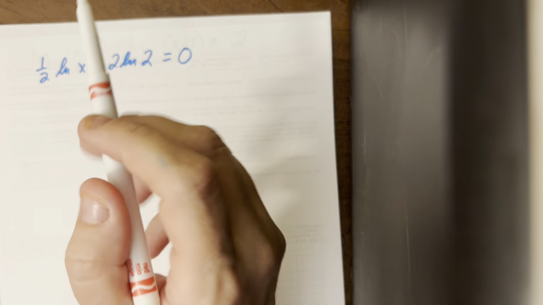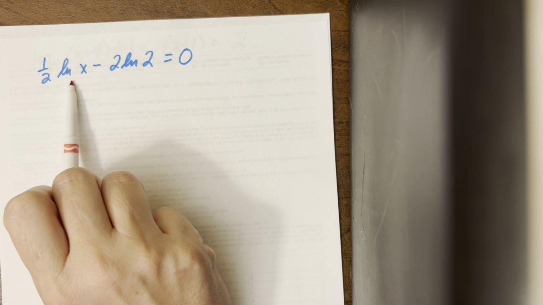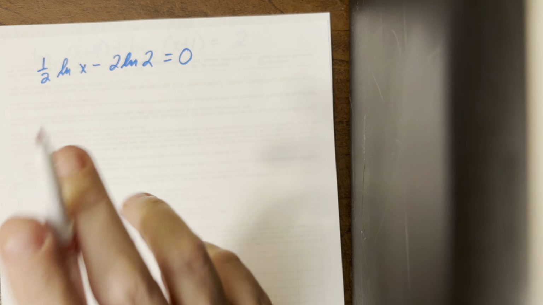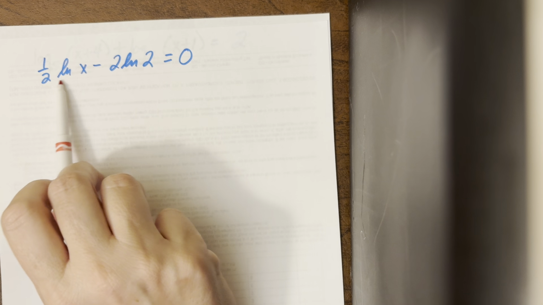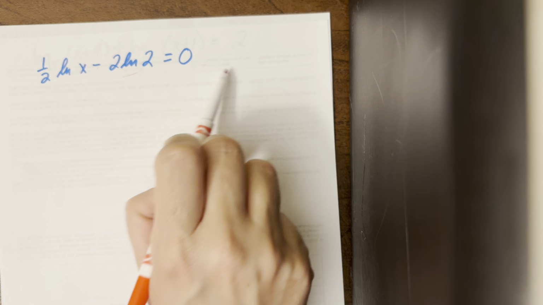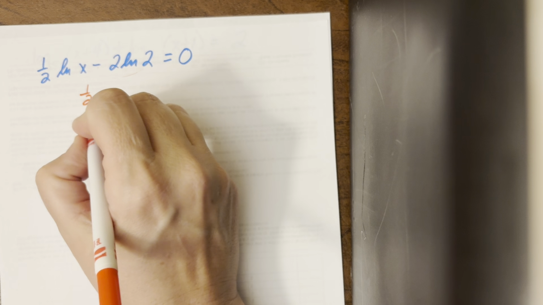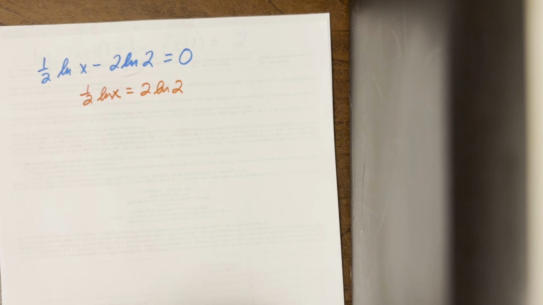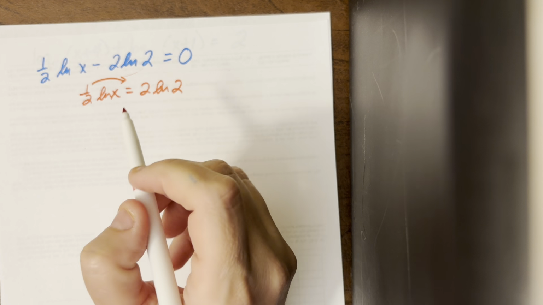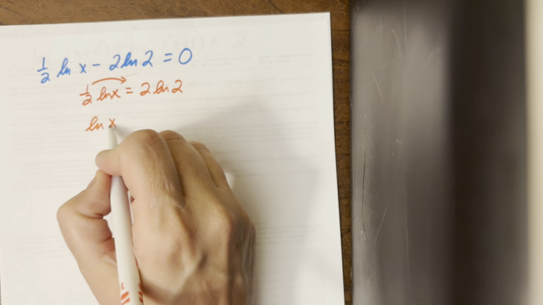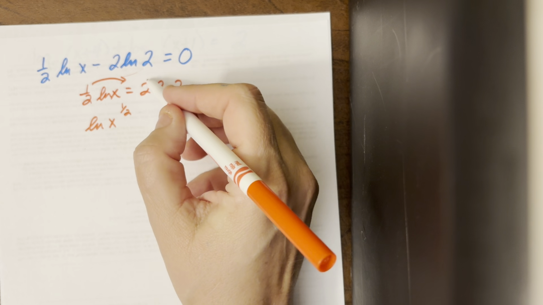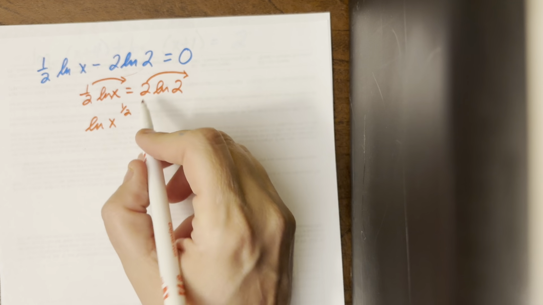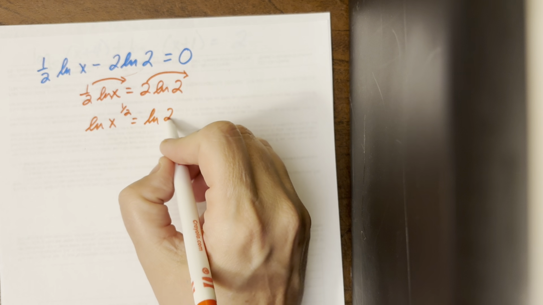All right. Ooh, this is a weird looking one. So I've got 1/2 ln x minus 2 ln 2. There's a couple ways you can do this. I think what I would do, since they're both ln, I would probably move this term over. So I would start with 1/2 ln x equals 2 ln 2 over there. All right, from there, I would bring this 1/2 up as our exponent. So this is ln of x to the 1/2. And then 2 is gonna come up here. So this is ln of 2 squared.